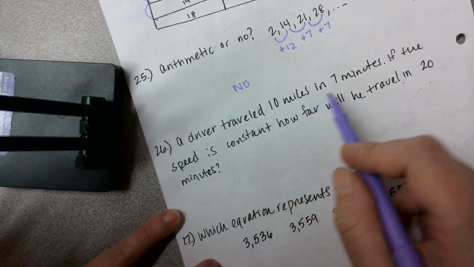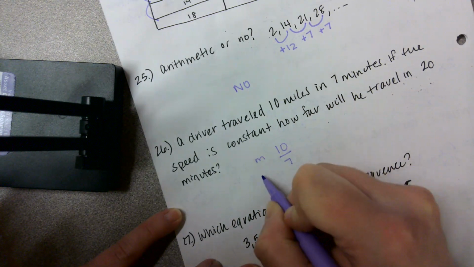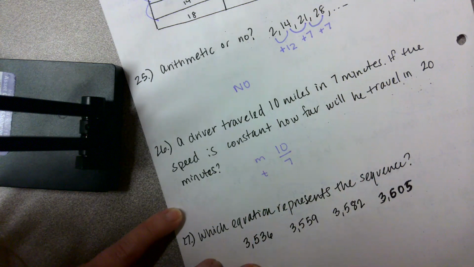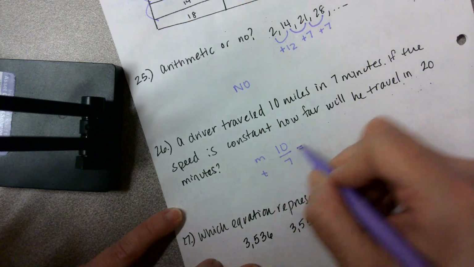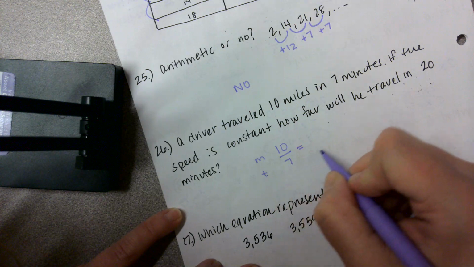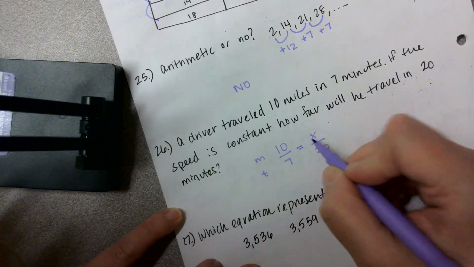A driver traveled 10 miles in 7 minutes. If the speed is constant, how far will he travel in 20 minutes? So time goes on the bottom. Distance, miles, goes up here.